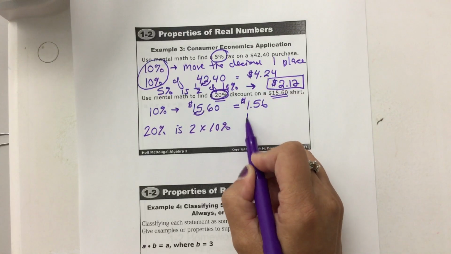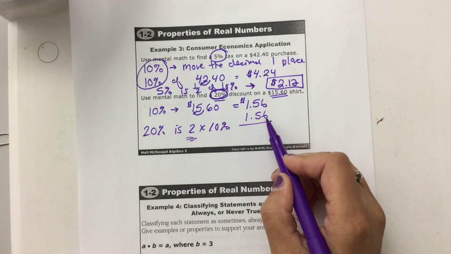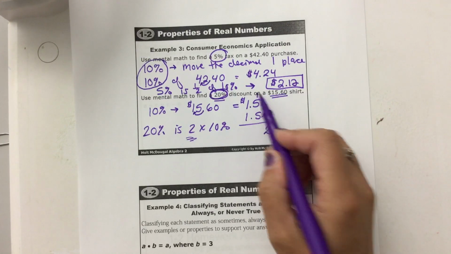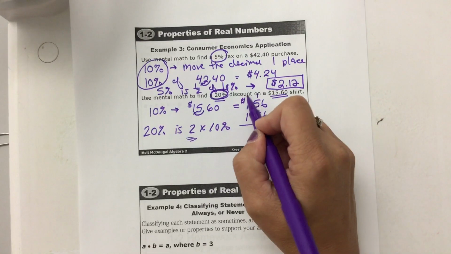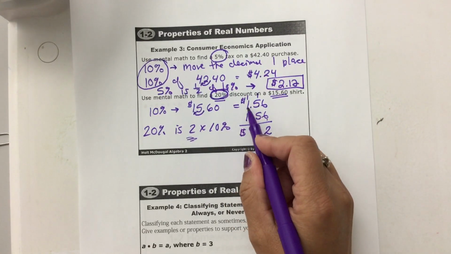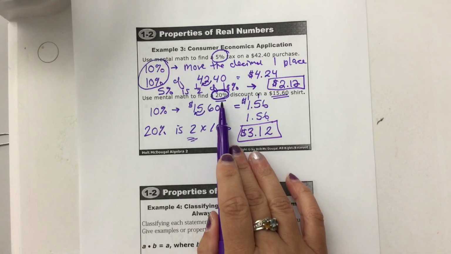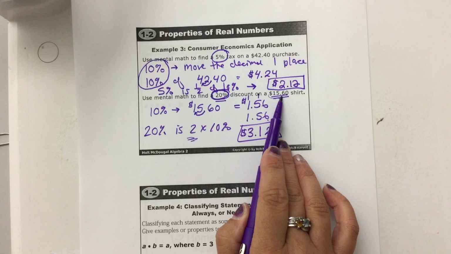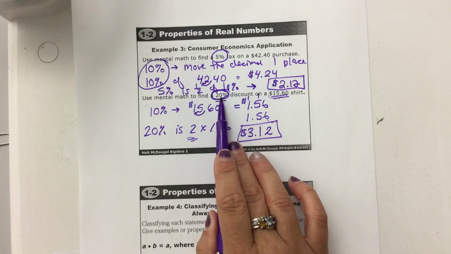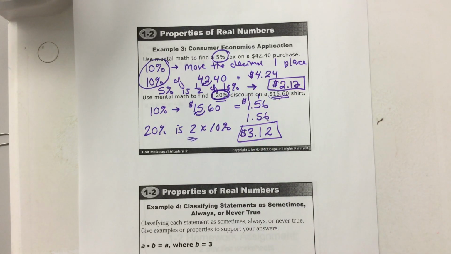So if I have 1.56 2 times, 6 plus 6 is 12, carry the 1. 5 plus 5 is 10 plus 1. I have the 1 down here, carry the 1. 1 plus 1 plus 1 is $3.12. So we knew that if that shirt said $15.60, if it was on a rack that said 20% off, you got to subtract $3.12 from the original price.